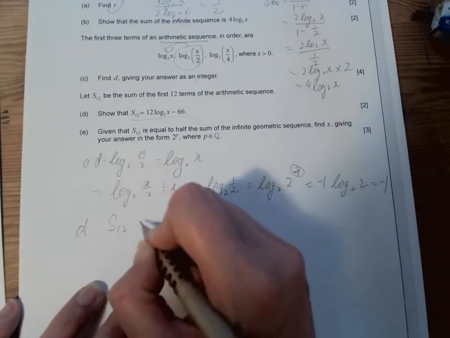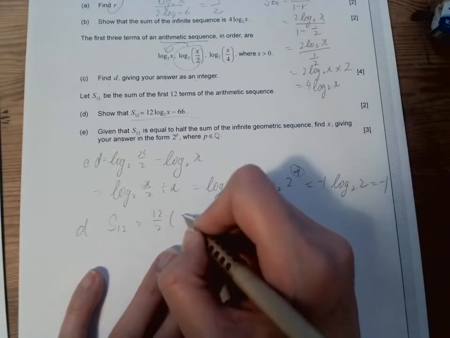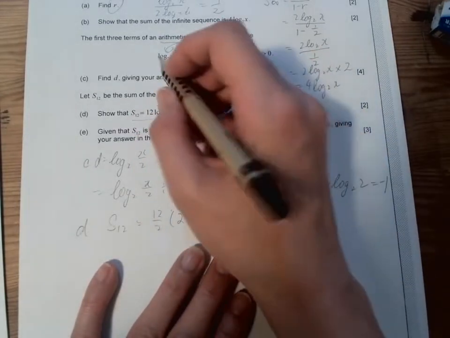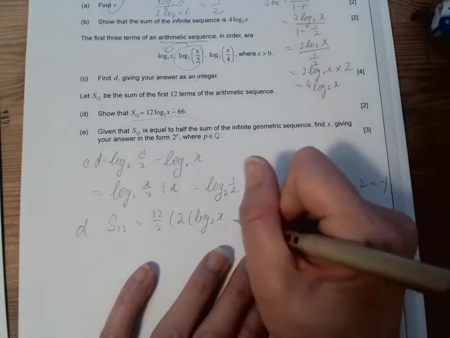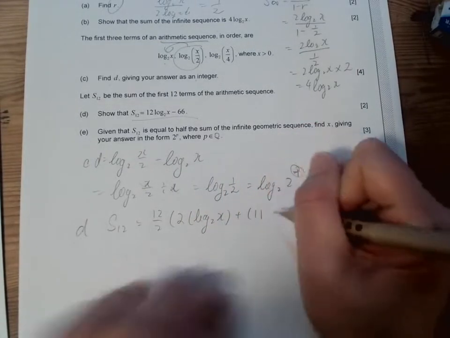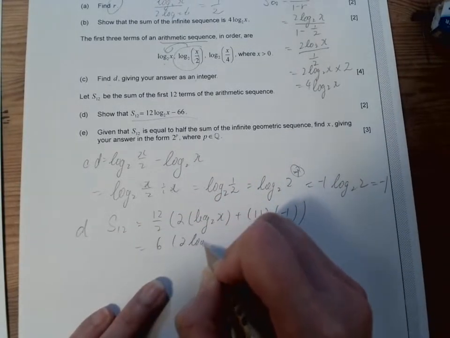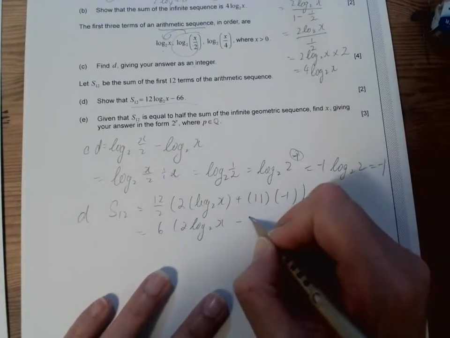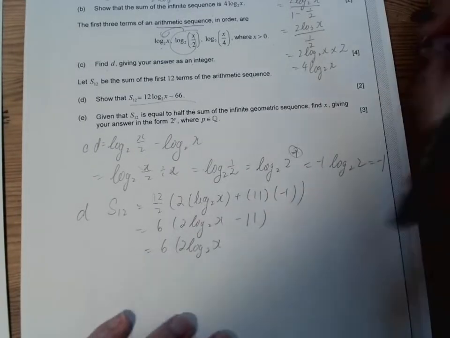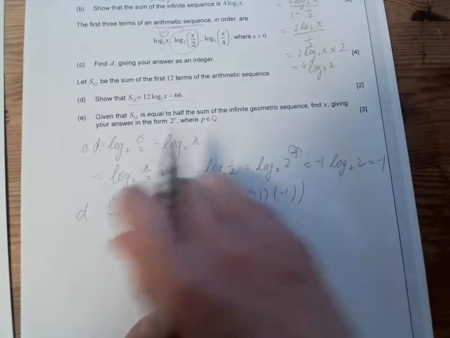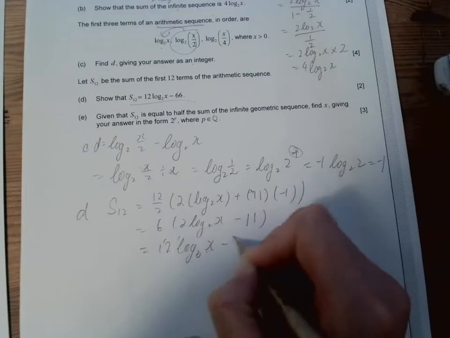So S12 should equal 12 divided by 2 times the 2 of the first term. The first term is here, log 2x, plus 11 times -1. So we have 6 times 2 log 2x minus 11. I'll leave it as it is. No, I'll write it nicely. So we have 12 log 2x minus 66.